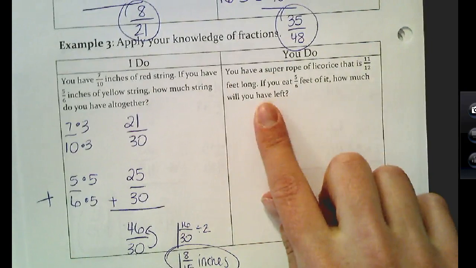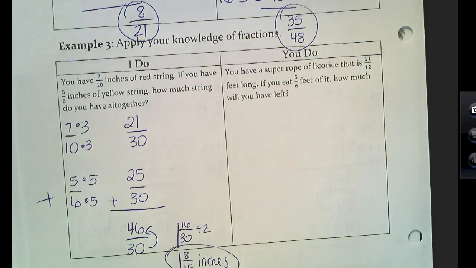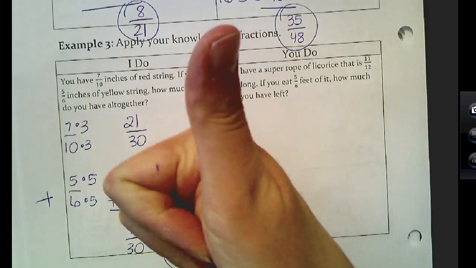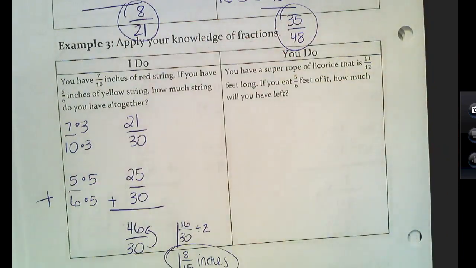All right, we've got this next example here. You have a super rope of licorice that is 11/12 feet long. If you eat 5/6 feet of it, how much will you have left? The first thing we have to do is we have to decide, should we add or should we subtract? Give me a thumbs up if you think I need to add. Thumbs down if you think we need to subtract. What should we do here?